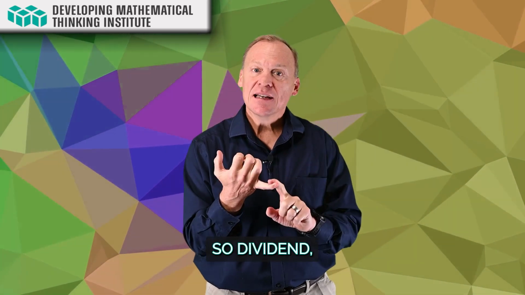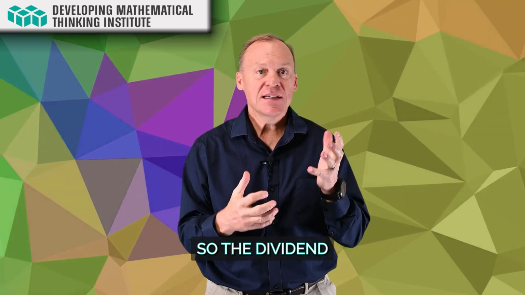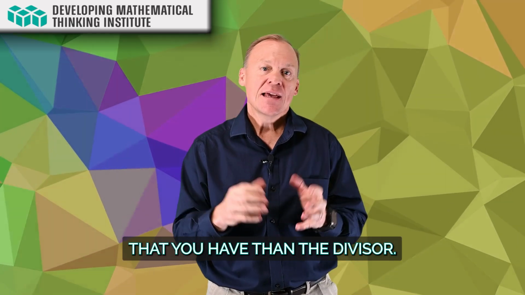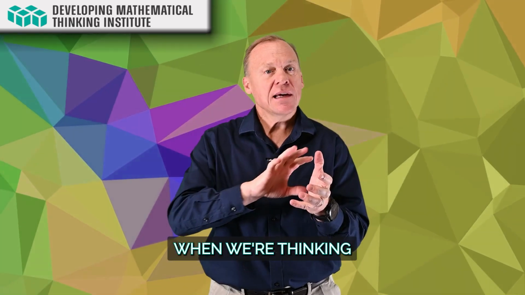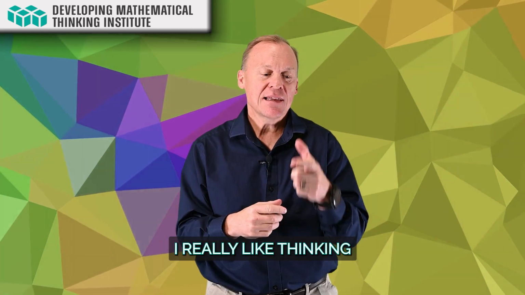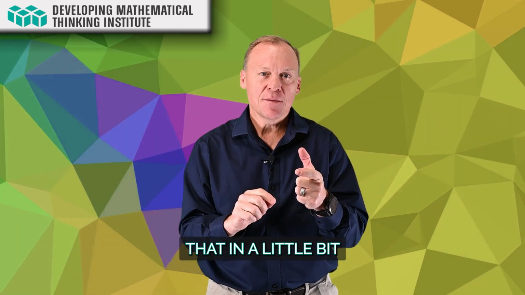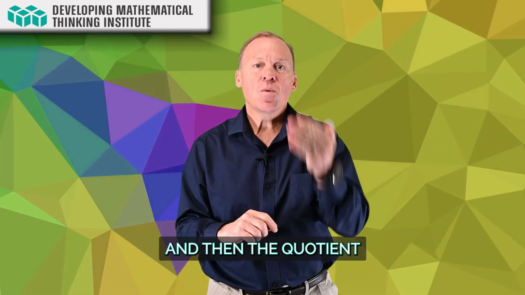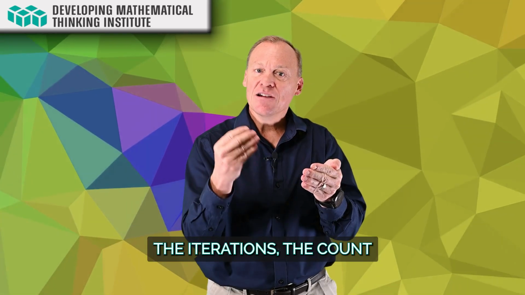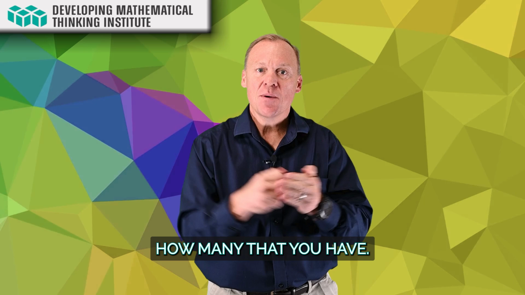So dividend, we like to use the word total. So the dividend is the total amount that you have. Then the divisor, when we're thinking without a context, I really like thinking about the divisor as the unit. And I'll come back and explain that in a little bit more detail. And then the quotient is going to be the iterations, the count, how many that you have.